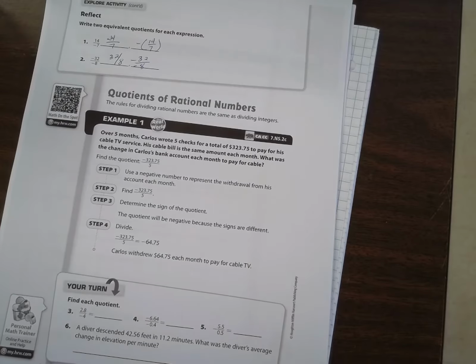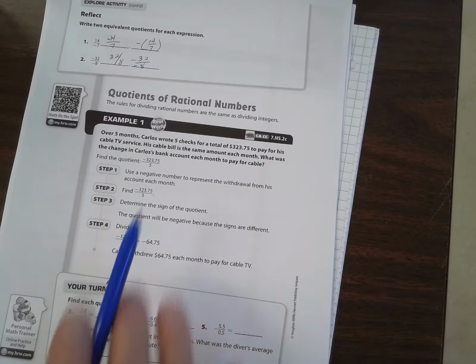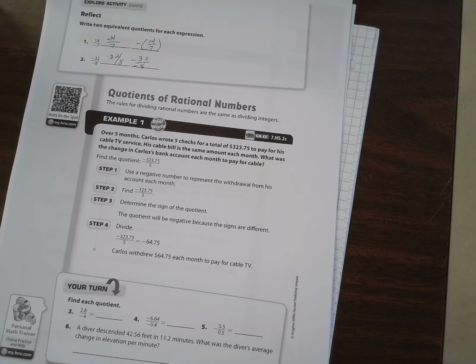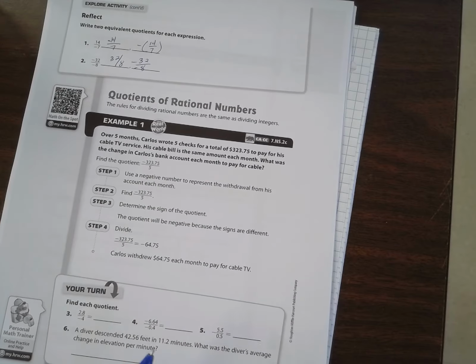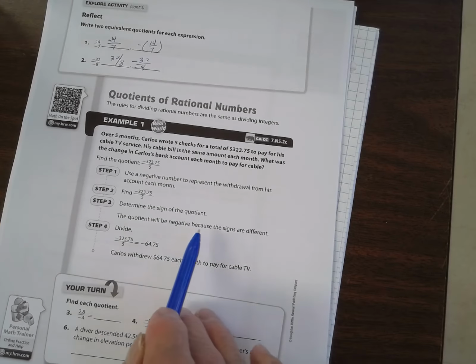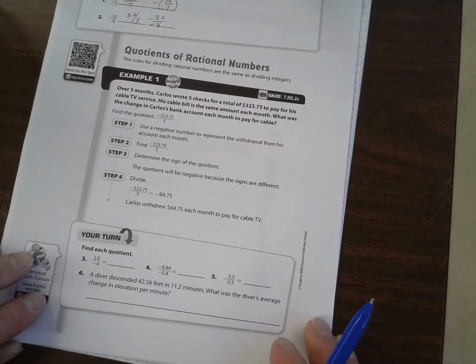So, quotients of rational numbers. Over 5 months, Carlos wrote 5 checks for the total of $323.75 to pay for his cable TV service. His cable bill is the same each month. What was the change in Carlos' bank account each month when he had to pay for cable? So 323.75 divided by 5. So he had to pay $64.75 each month for cable TV. Okay.